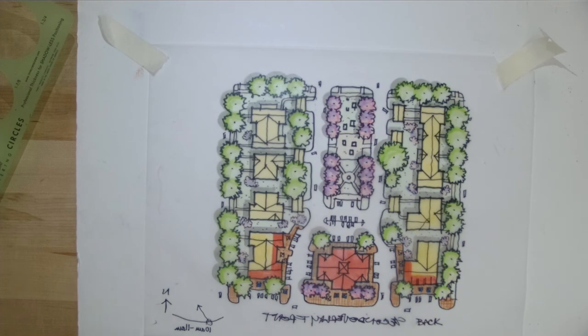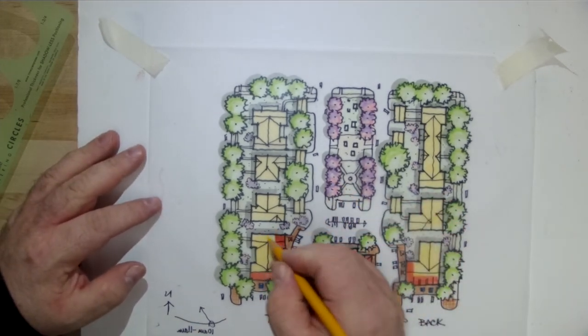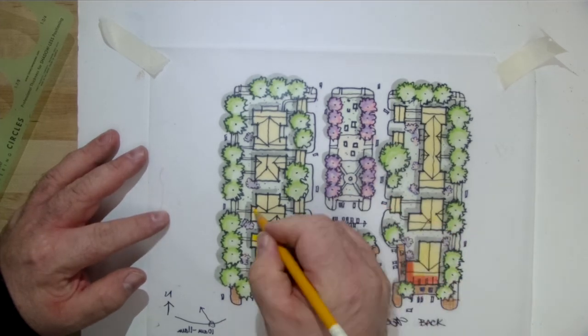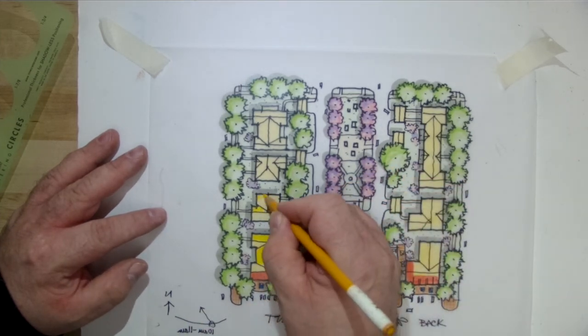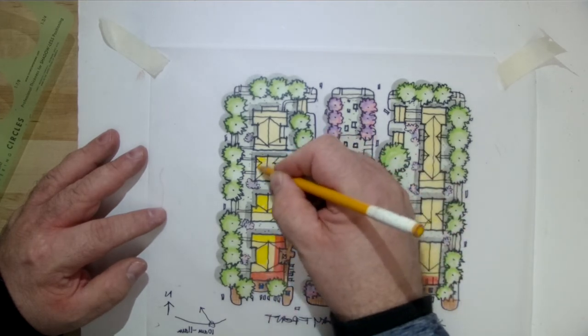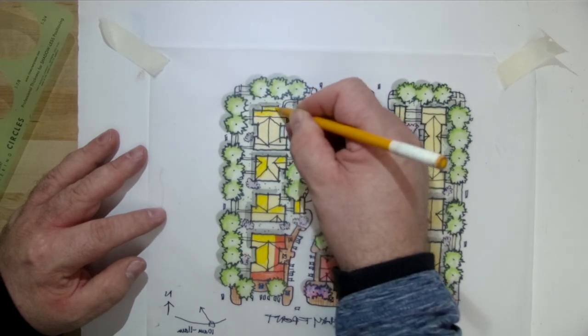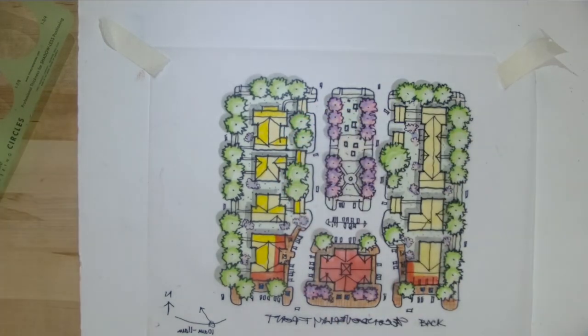The shaded side of each roof, I like to give a little bit of extra color to the shaded side of each roof. So that might be a goldenrod or a pale orange. So looking at my solar diagram, I look for the shaded side of each roof. I give a little more color to that shaded side. And that, again, reinforces this illusion of three-dimensionality. Makes the drawing really pop.